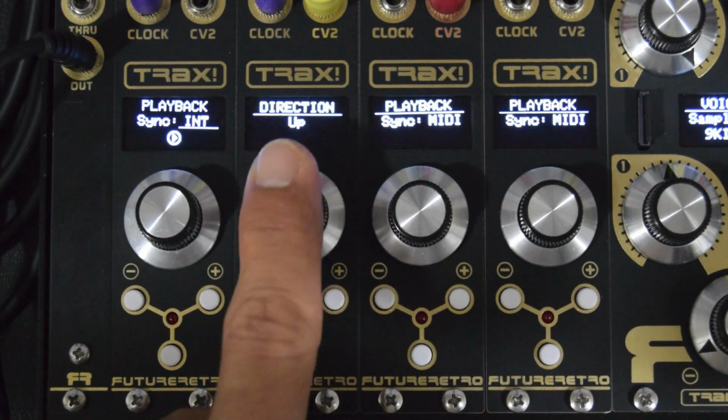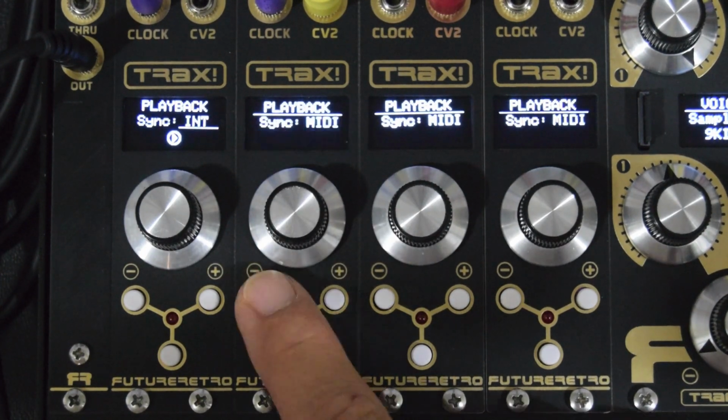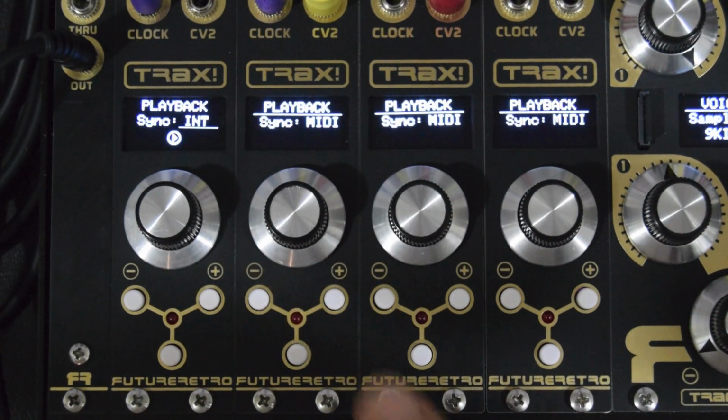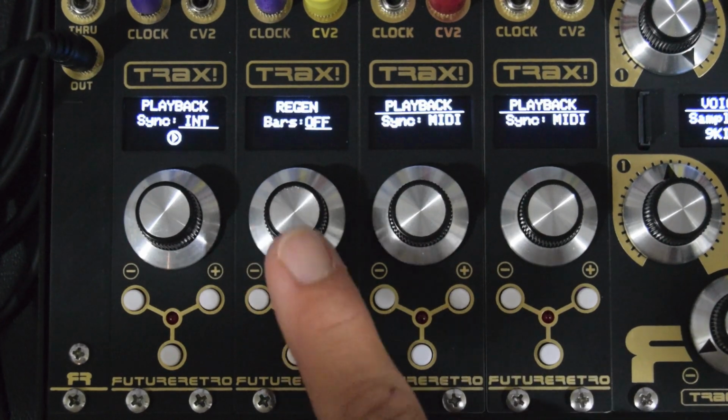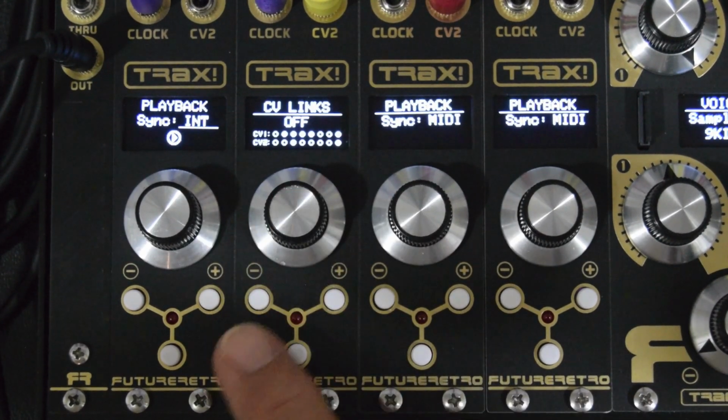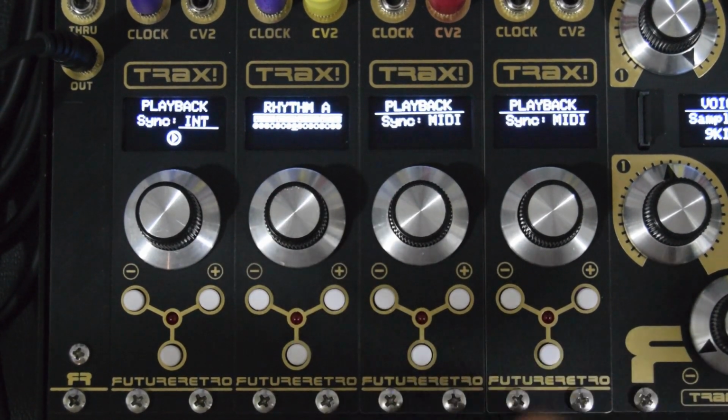And that's the fastest way to navigate this unit. I mean, within basically a couple button presses, you're really right there where you want to be. And it'll make your life a lot easier if you start learning these little shortcuts.